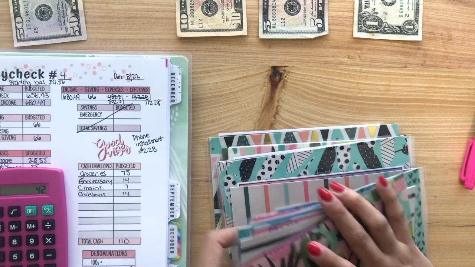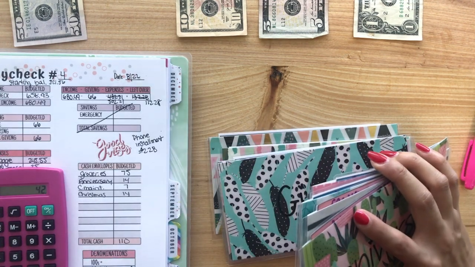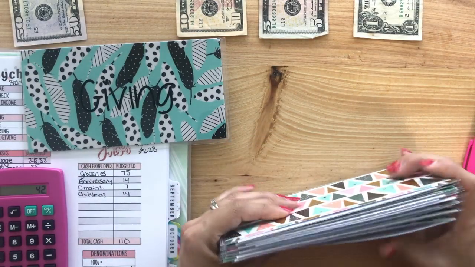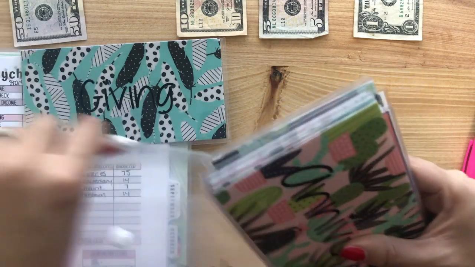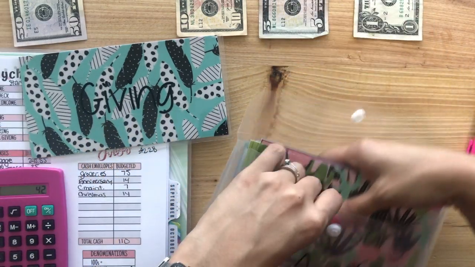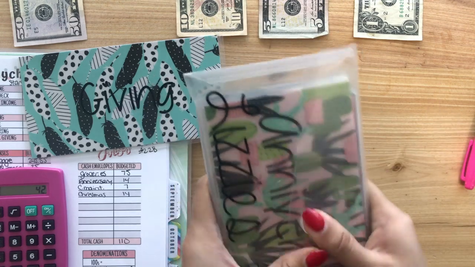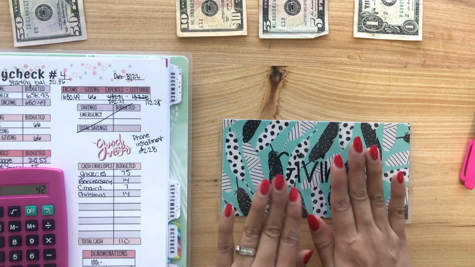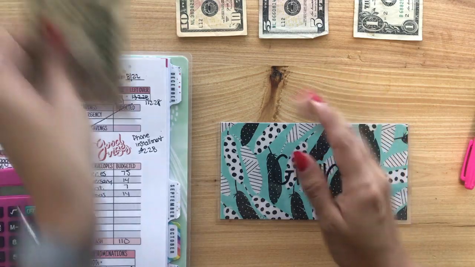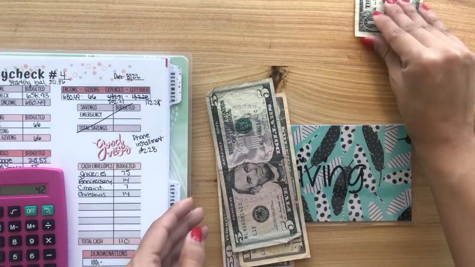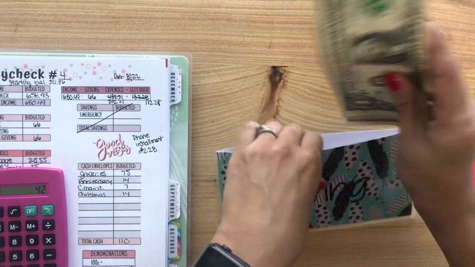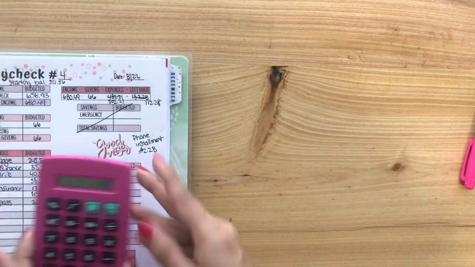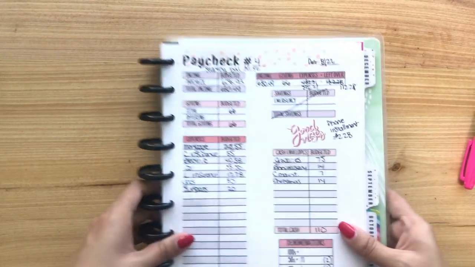Now the rest here I am not funding, but I am giving. So these I'm going to go ahead and just put back in my little pouch and keep in my safe. And now we're going to go ahead and fund the giving envelope, which gets the $66. So that is it for my budget.